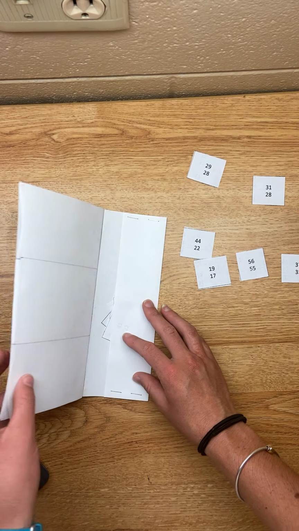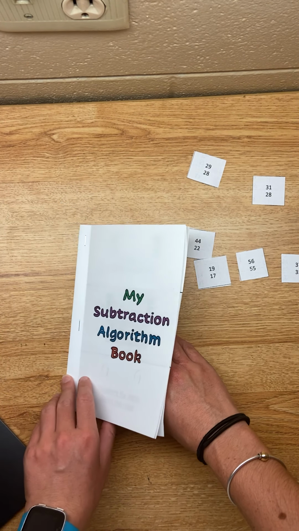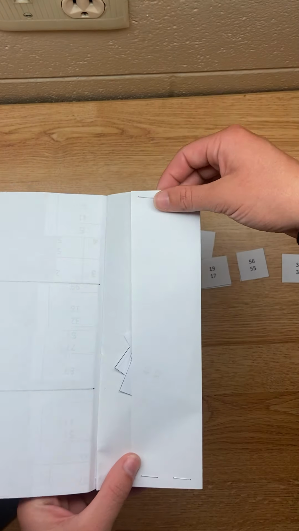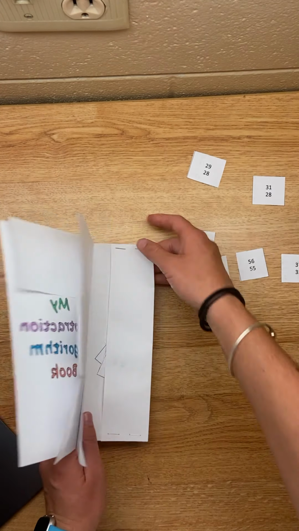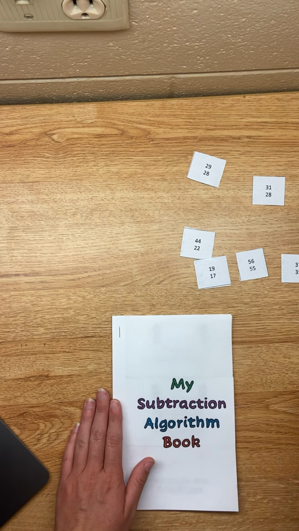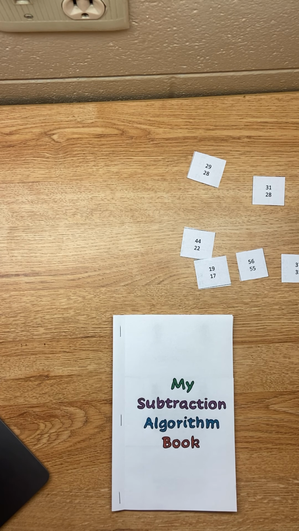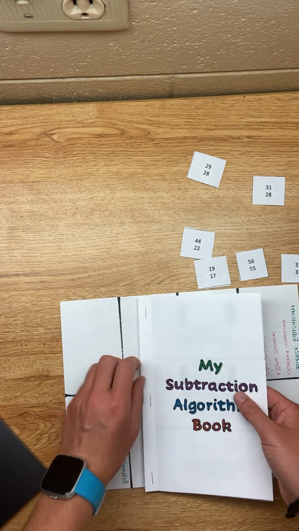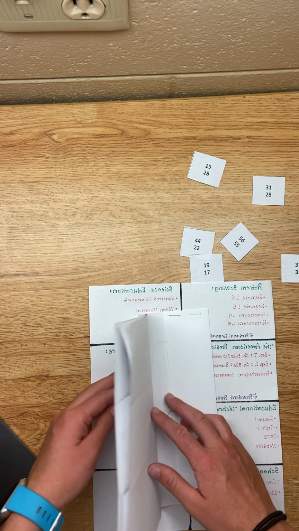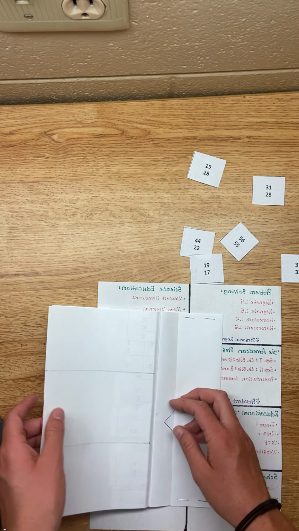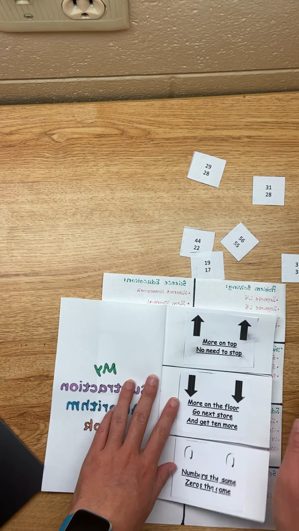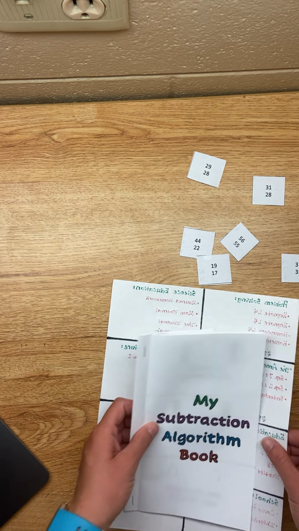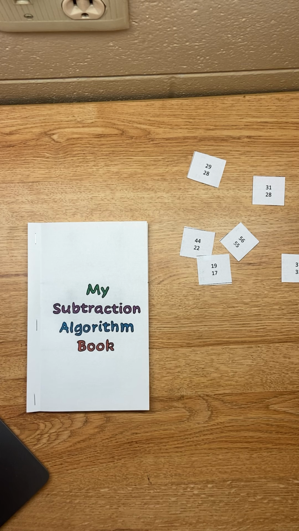So another way that you can actually put this into an interactive notebook is to just staple these 2 to the page, so it's like a little workbook in the paper. So if this was my workbook, I can just paste it on so that they can open it up and work on it as you would normally, but in their interactive notebook. So that is the subtraction algorithm book, foldable, and I hope you enjoy.